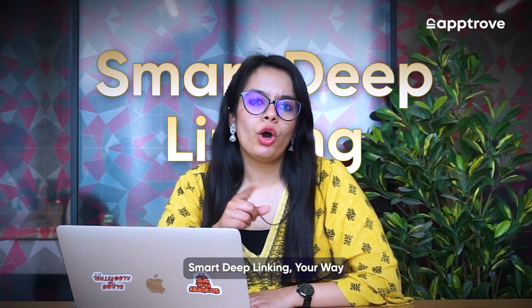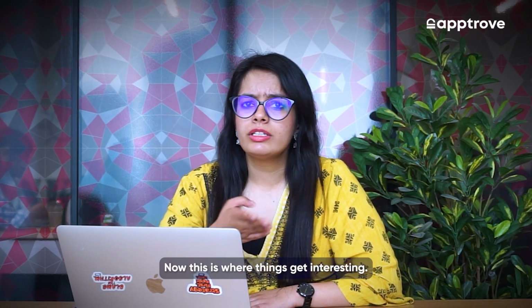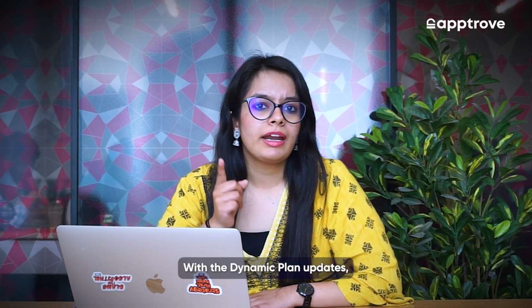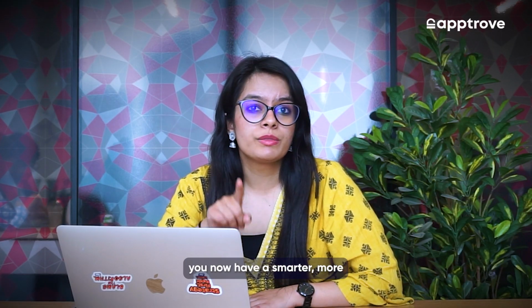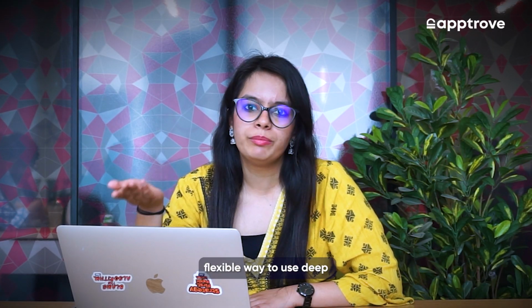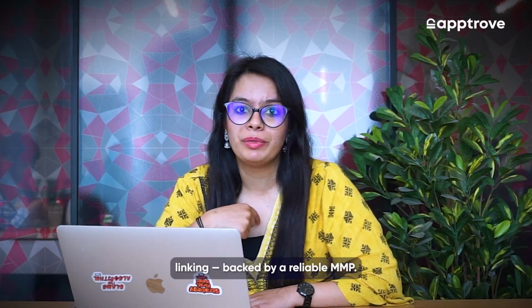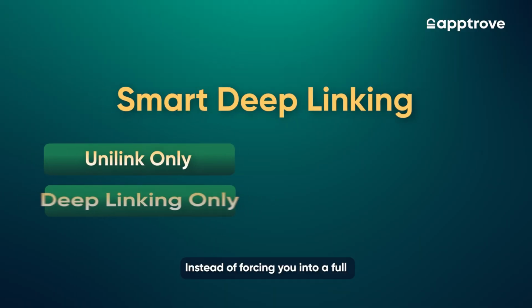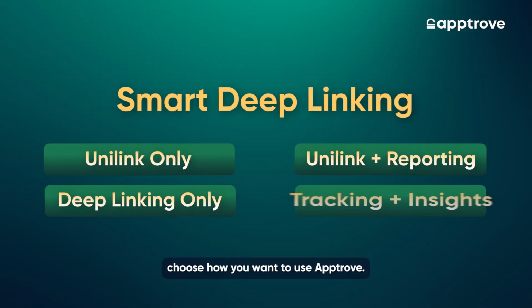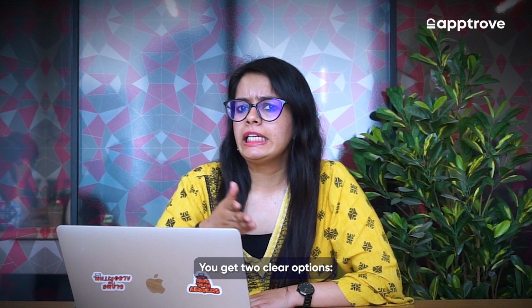Smart deep linking your way. Dynamic plan updates. Now this is where things get interesting. With the dynamic plan updates, you now have a smarter, more flexible way to use deep linking backed by a reliable MMP. Instead of forcing you into a full attribution setup, you can now choose how you want to use Apptrove. You get two clear options.